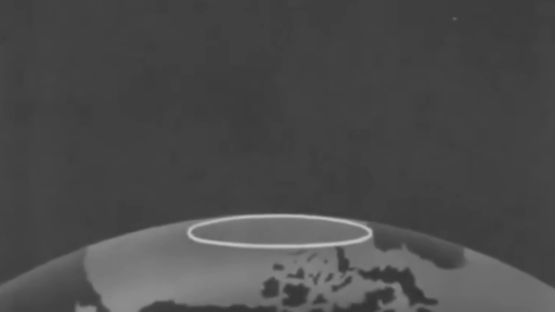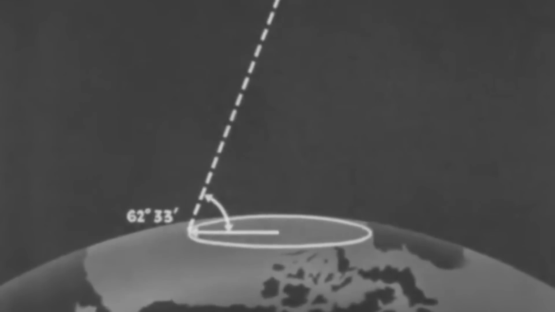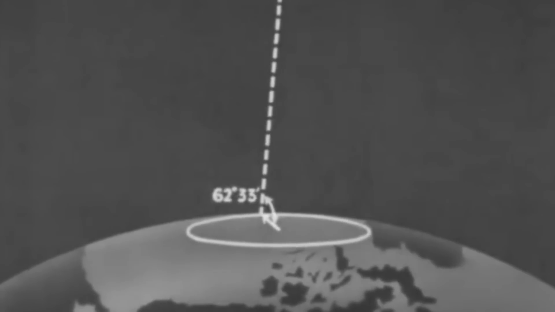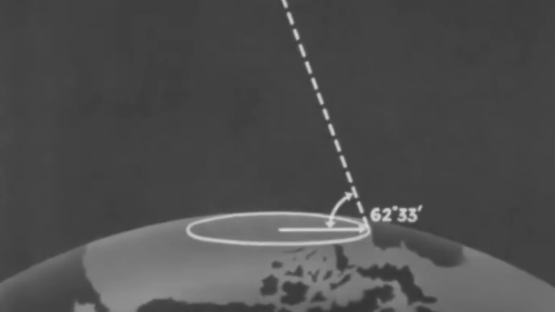Obviously, an observer at any point on the circle will observe the same celestial body at the same altitude. Therefore, an altitude, say, of 62 degrees and 33 minutes for a particular celestial body must be secured from any point on a definite circle.